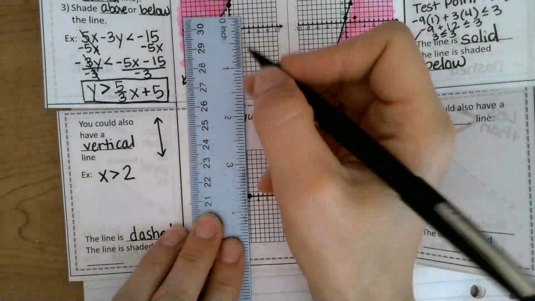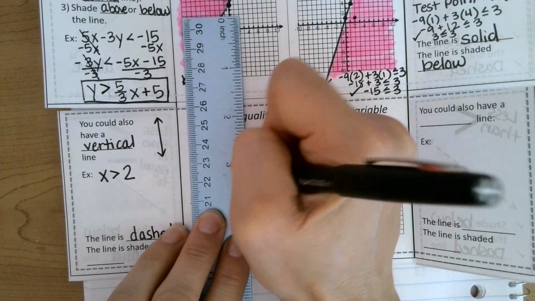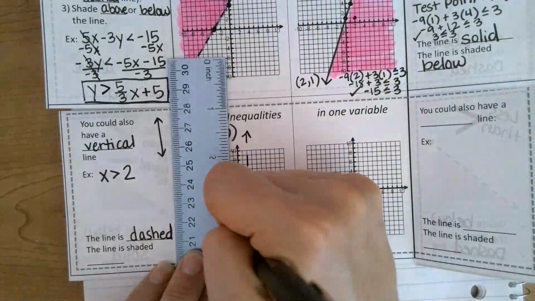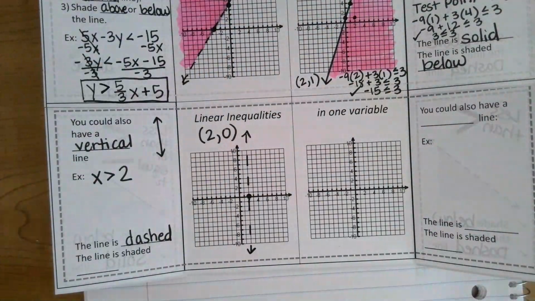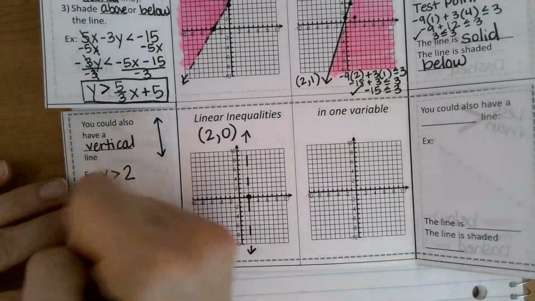So we would go vertically dashed, straight up and down. And if x is greater than 2, is it shaded to the right or to the left? To the right.